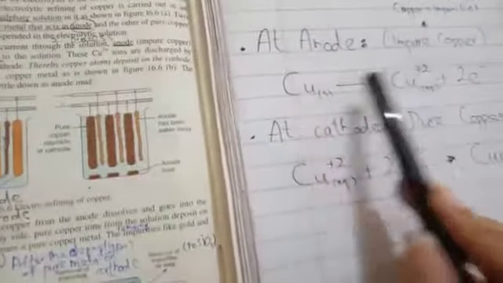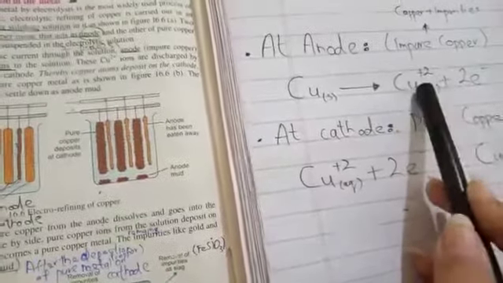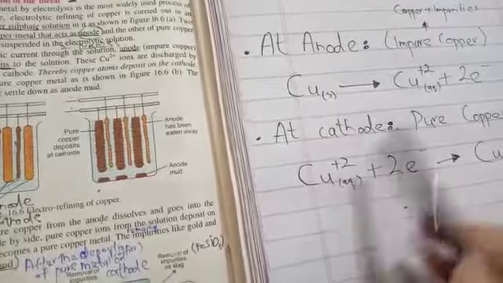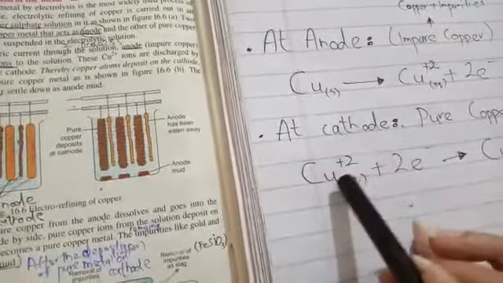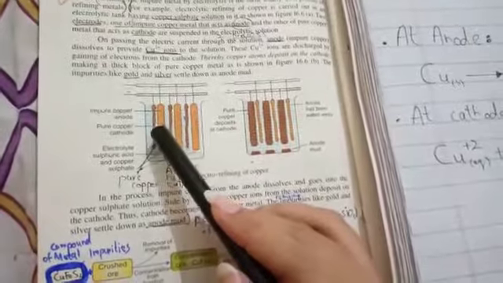The copper loses its 2 electrons, converted into the copper ion, Cu2+ ion. When these Cu2+ ions become part of the aqueous solution, they move towards the cathode. Here it again gains its 2 electrons and it is converted into solid Cu, copper, at the cathode.